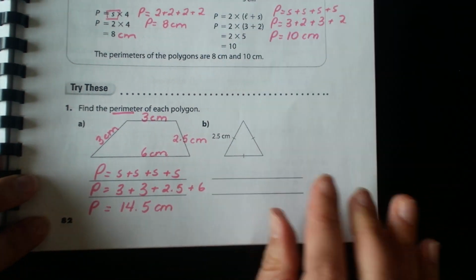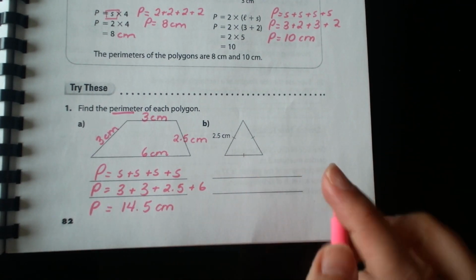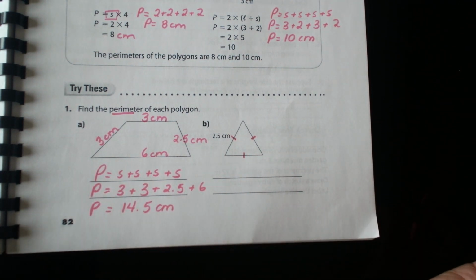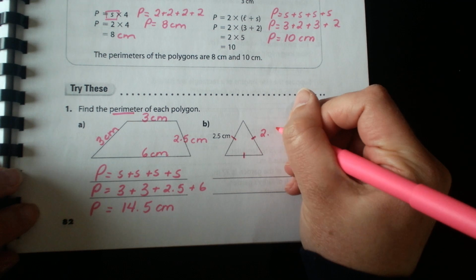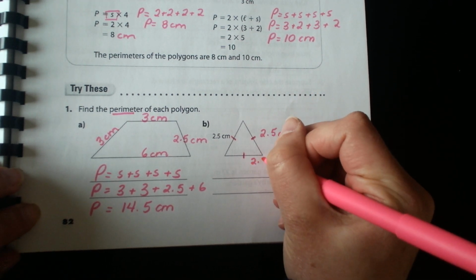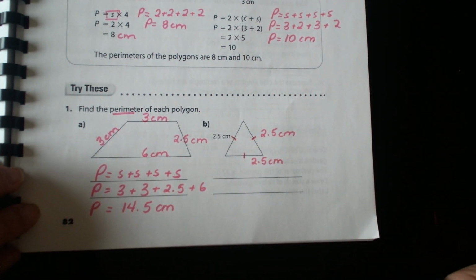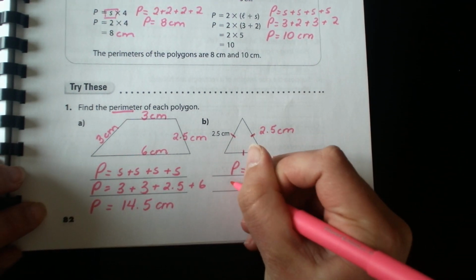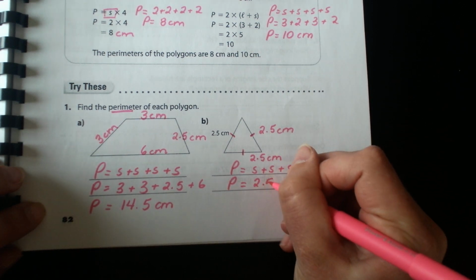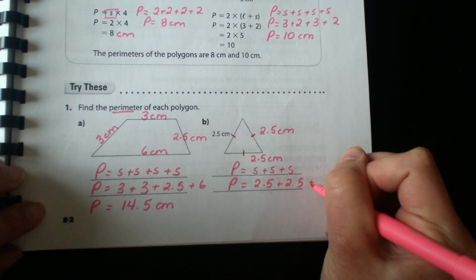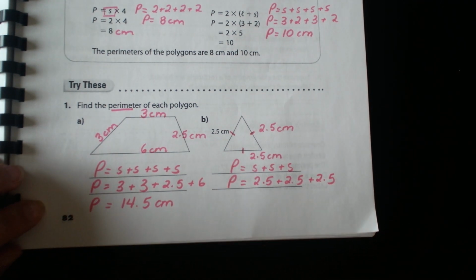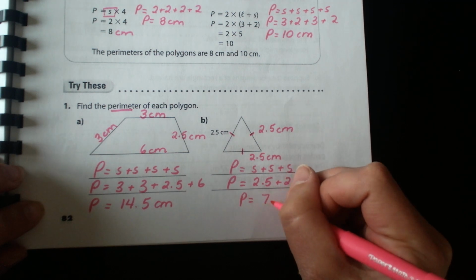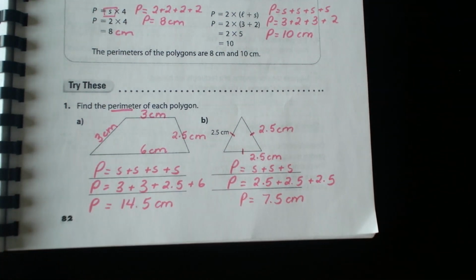Next one, B. I do notice that I have some hatch marks here. Hatch marks are really important because they tell me that there are equivalent sides. So they're giving me 1, and I can simply fill in the other 2 based on knowing that this is an equilateral triangle. So perimeter equals side plus side plus side. 2.5 plus 2.5 plus 2.5. I will find a perimeter of 7.5 centimeters, and don't forget your units.